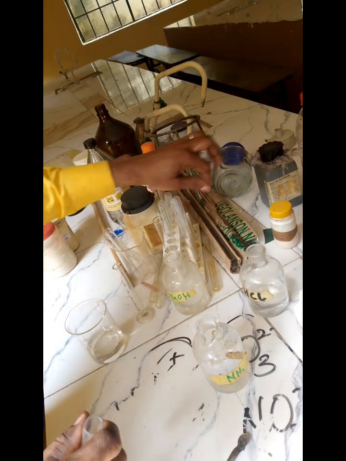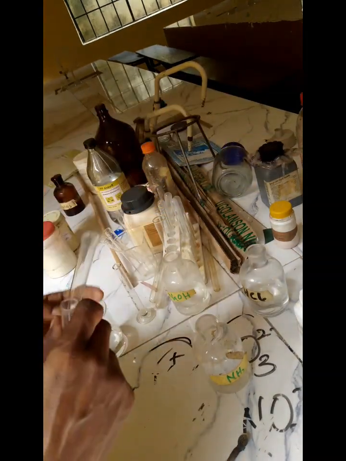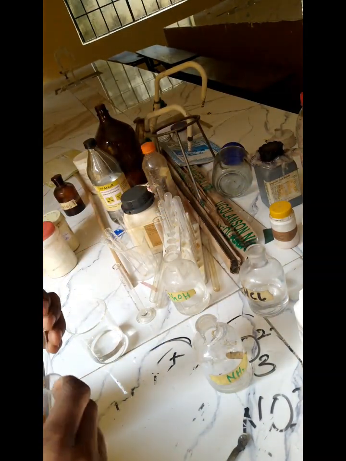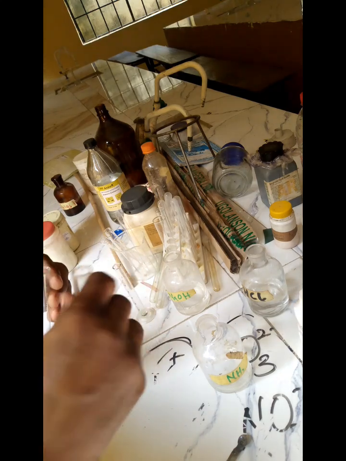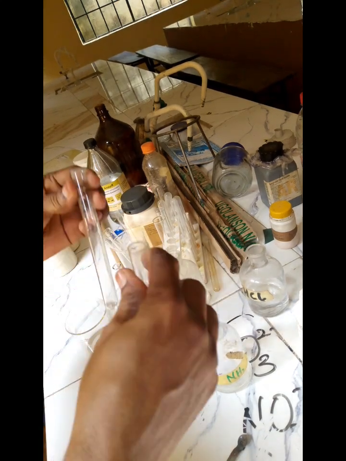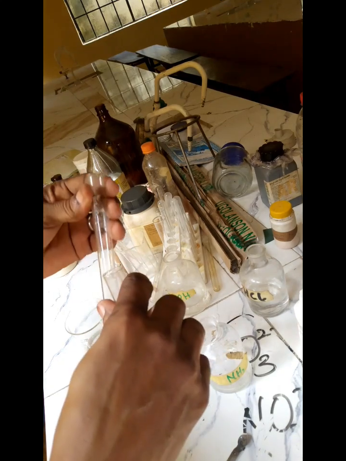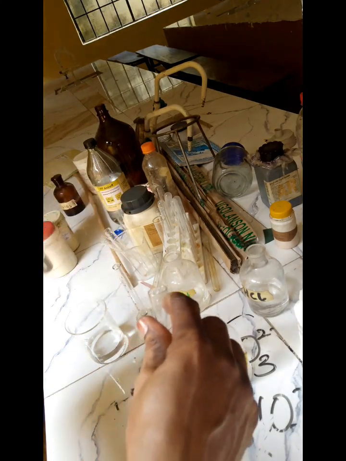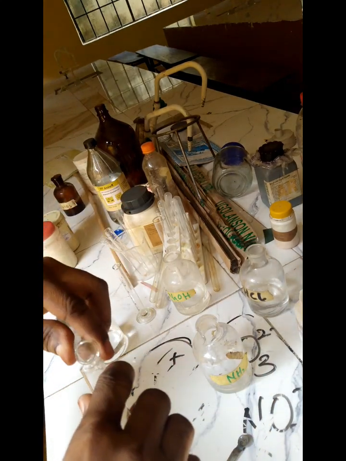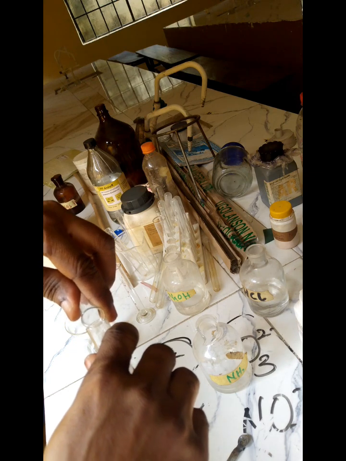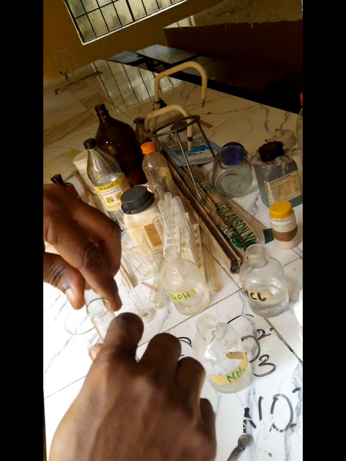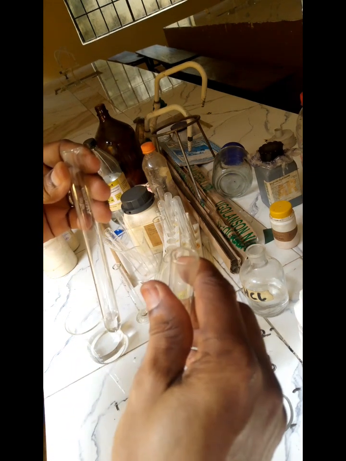So what we need to do is collect a small quantity of the salt into about 2 cm cube. All right, that's more than 2 cm cube, but anyway, let's work with it. I needed about 2 or 3 cm cube because I'll still be making use of it. Okay, so 2 cm cube of the salt.